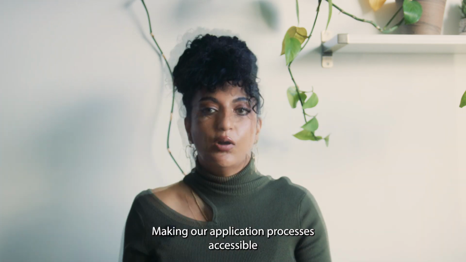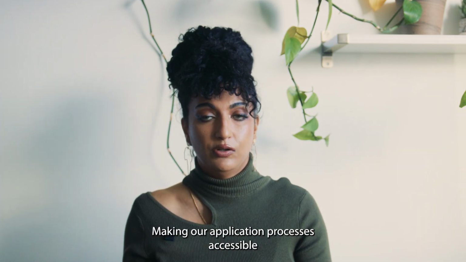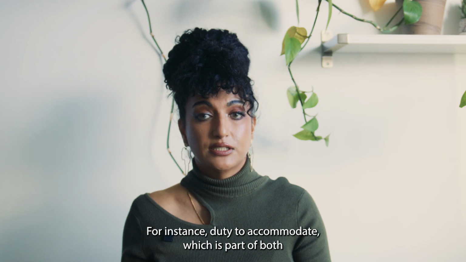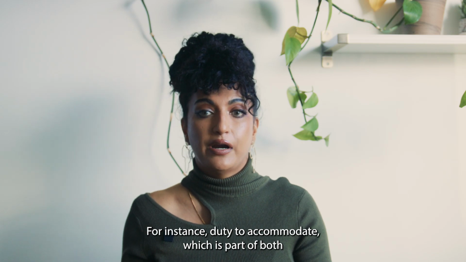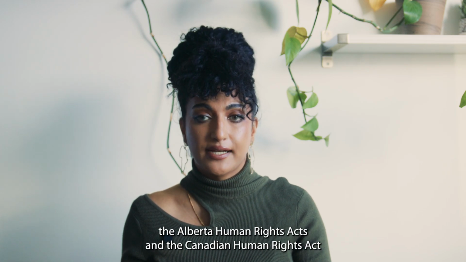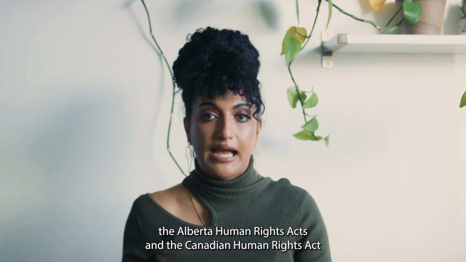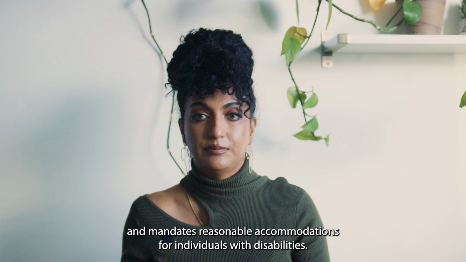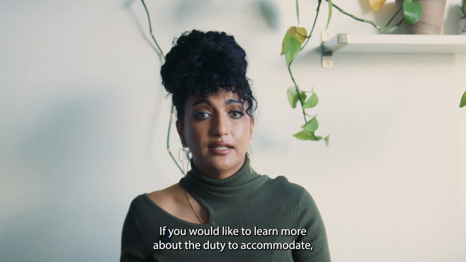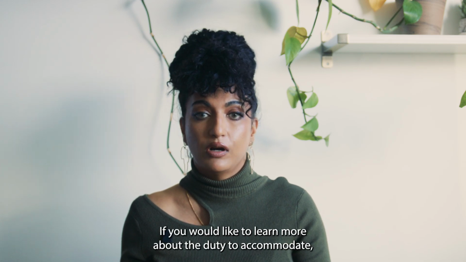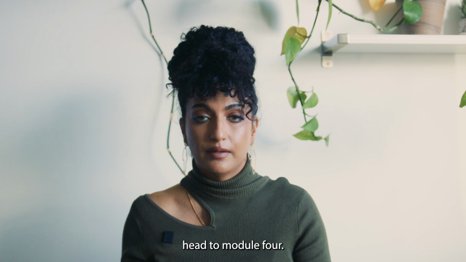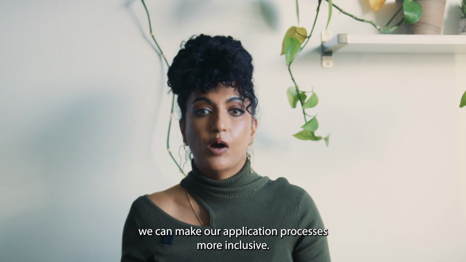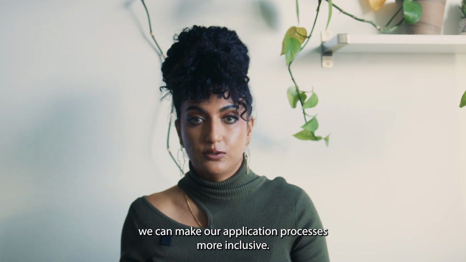Making our application processes accessible also helps ensure compliance with legal standards. For instance, duty to accommodate, which is part of both the Alberta Human Rights Act and the Canadian Human Rights Act, and mandates reasonable accommodations for individuals with disabilities. If you would like to learn more about the duty to accommodate, head to Module 4. For now, though, let's talk about a couple of ways we can make our application processes more inclusive.